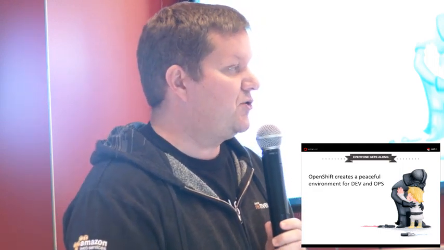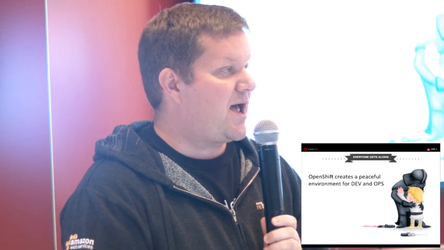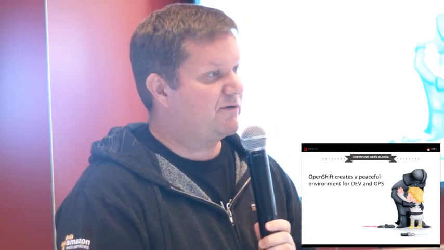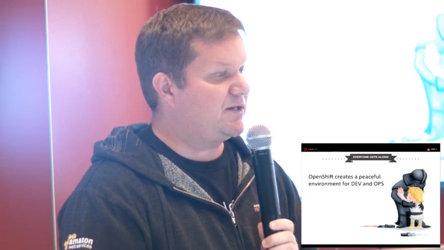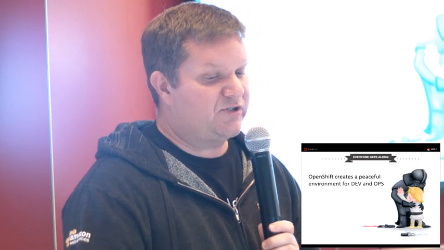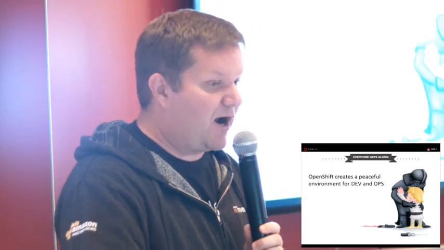There's the open source code, which is OpenShift Origin. Red Hat actually hosts and maintains a public platform as a service as well called OpenShift Online that's free to use. And then we have OpenShift Enterprise, so you can run OpenShift in your own data center behind your own firewall to create your own private cloud.